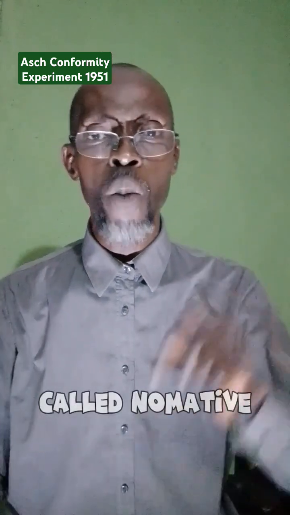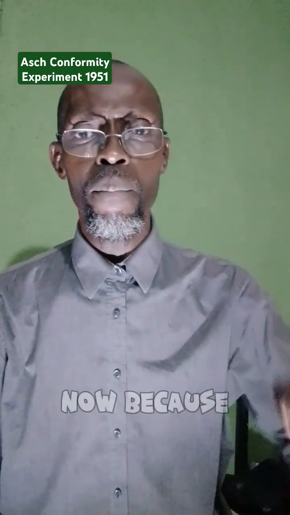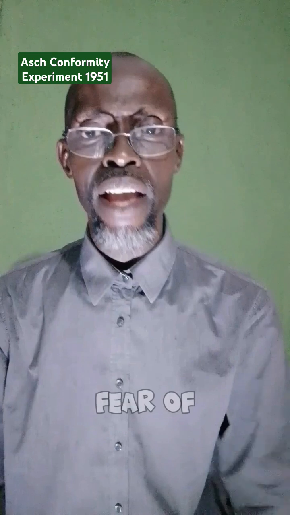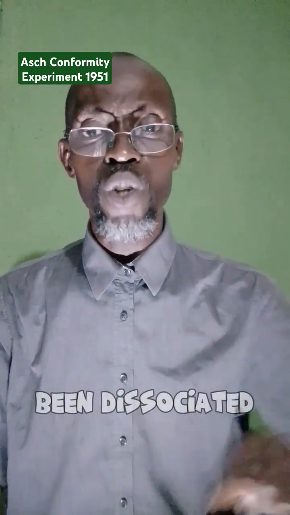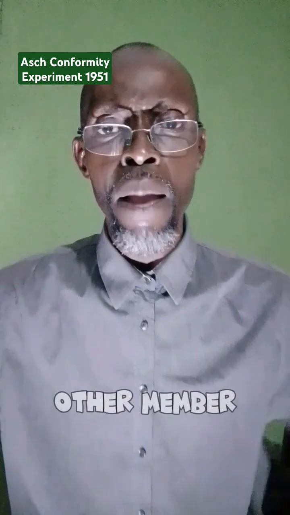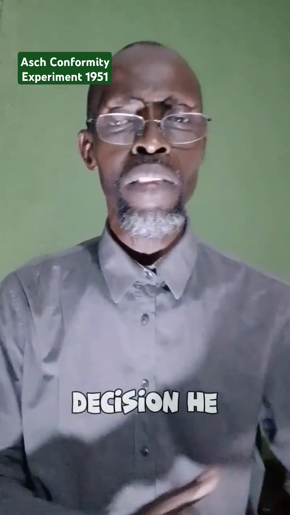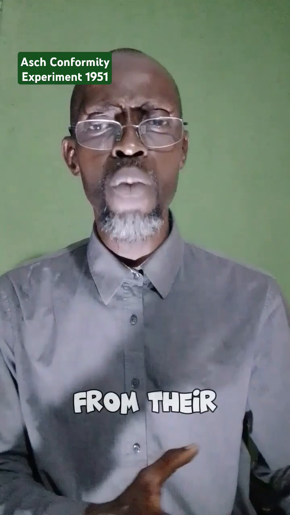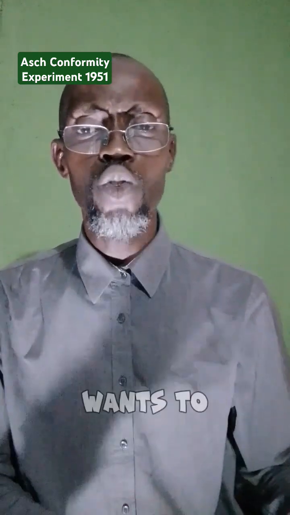Now, it's called normative influence. Because of the fear of being dissociated from the other members of the group, from the other members that are in the experiment, despite the fact that they were making the wrong decision, he finds it difficult to walk away from their way of thinking because he wants to win acceptance.